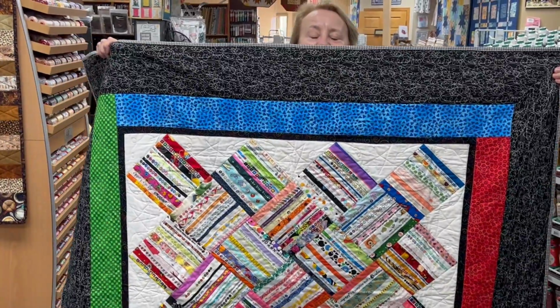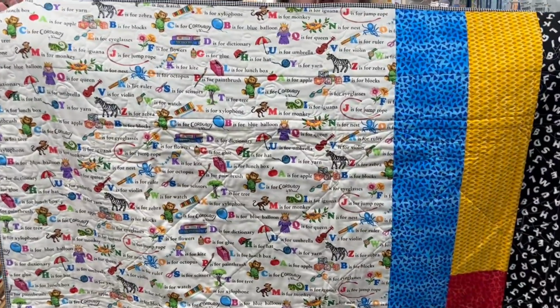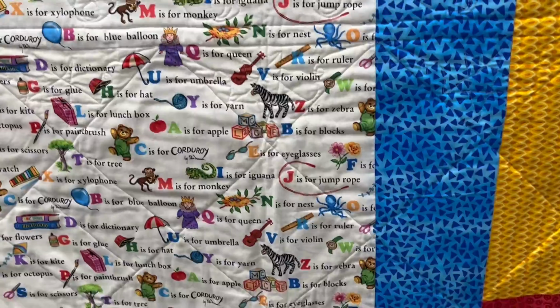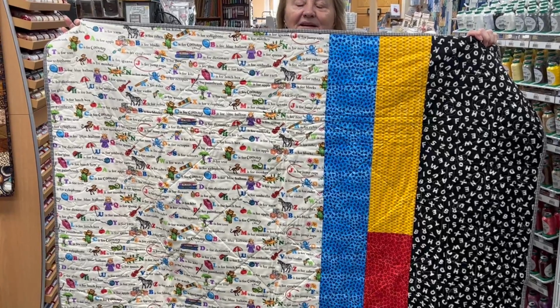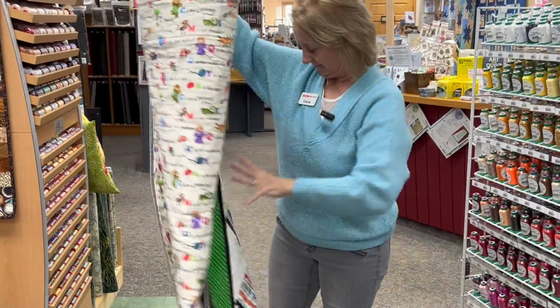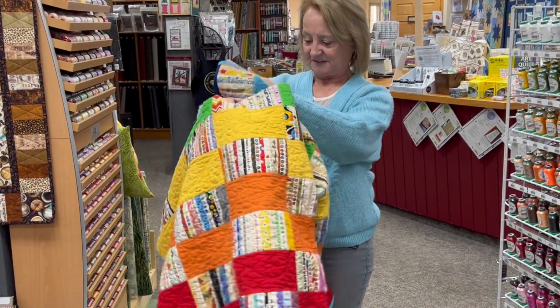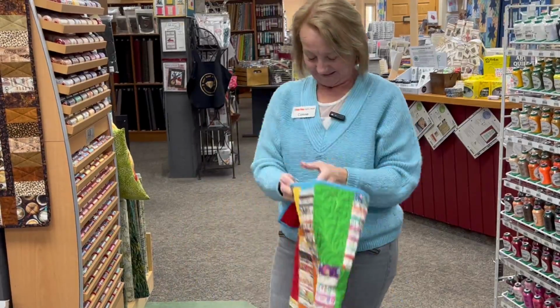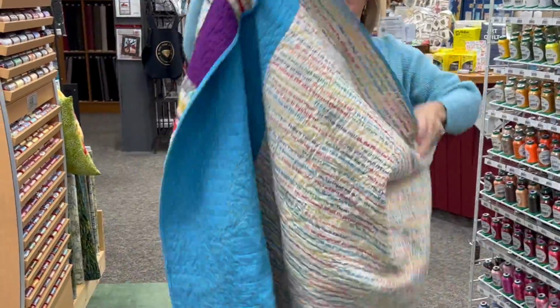Here's a top where the colors were definitely inspired by this backing. And I didn't have to match it. I just added other colors that complemented it. This is an easy way to really use these fun large prints. Now you notice these quilts have been well loved. So here's the front and the back. Again, just a length of the fabric and then a corresponding color.